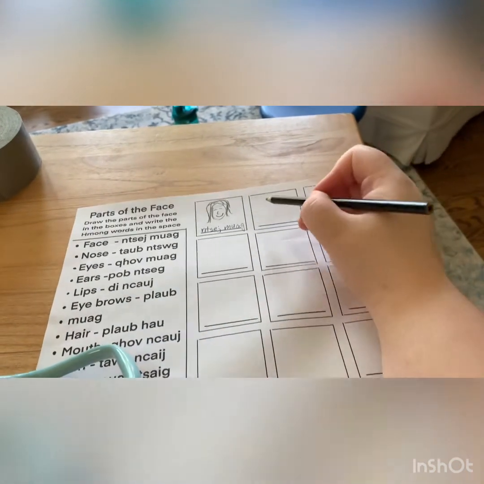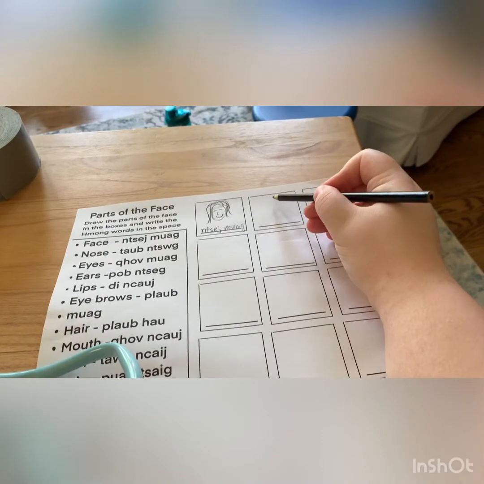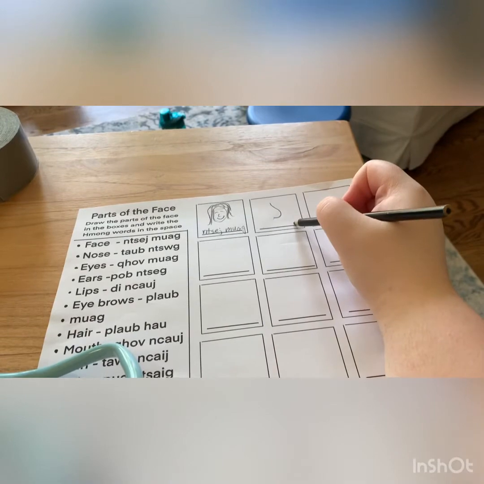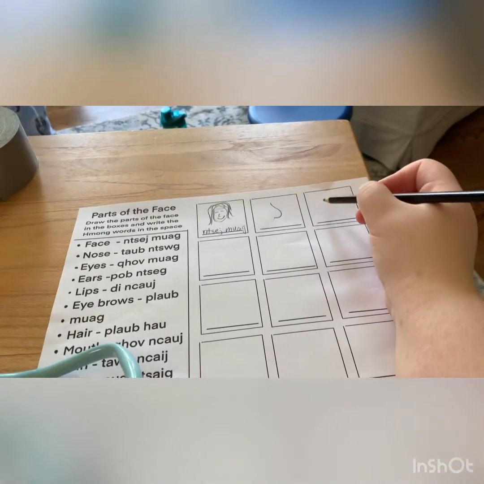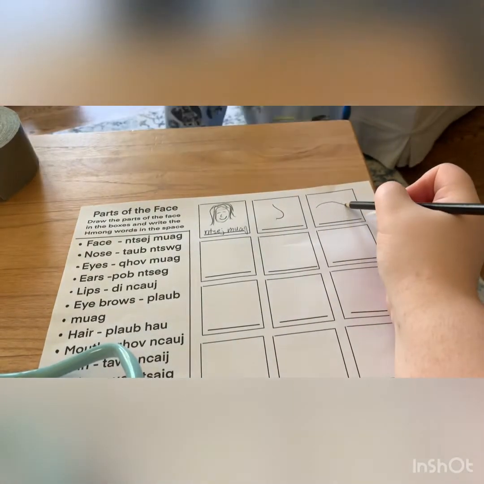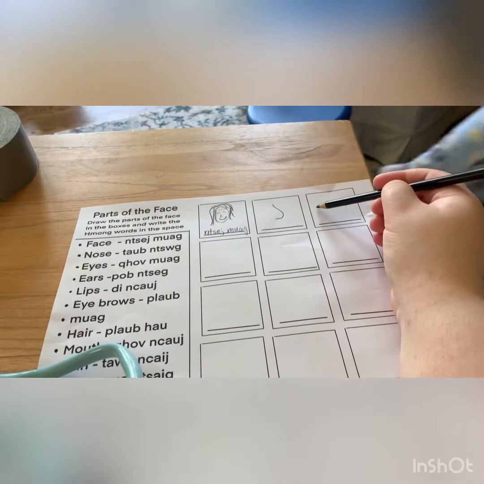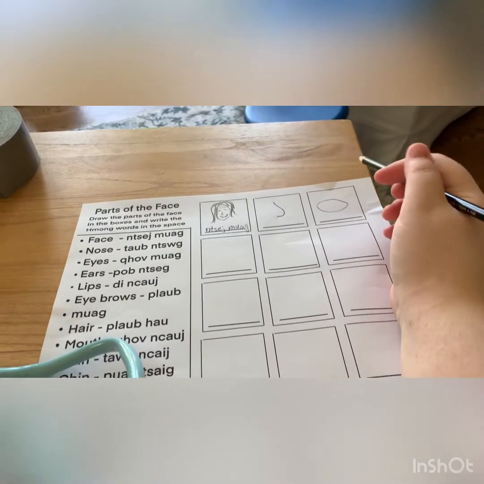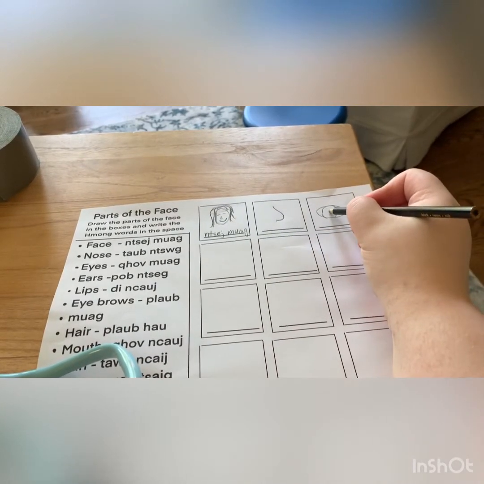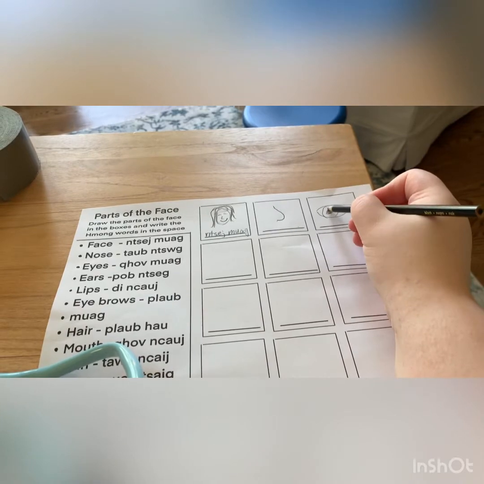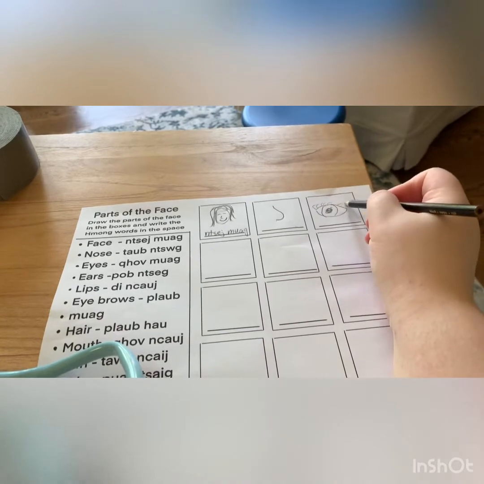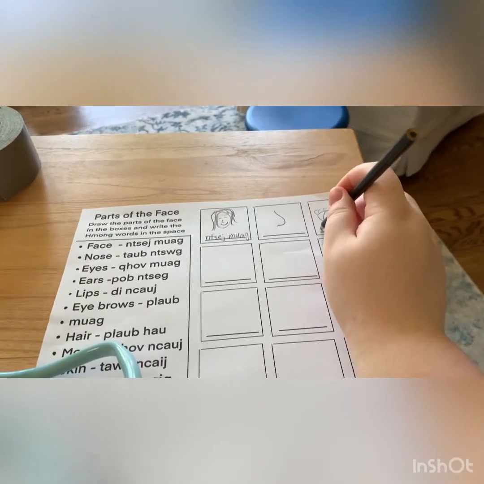And then the second thing we're going to draw is your nose. This one is real easy. We're just going to do a little curve. And then we'll write the word out here. And then we're going to draw our eyes. So I'm just going to do a big curve for this one on top and a big curve on the bottom. Then I'm going to draw a little circle right in here. And then draw some eyelashes, and then you'll write the word here too.